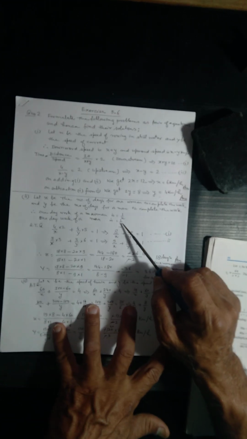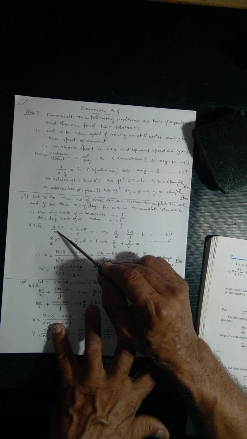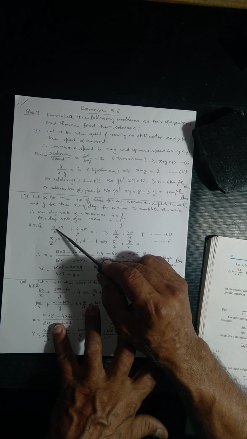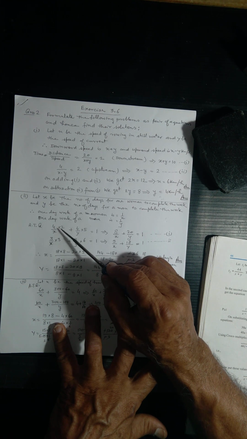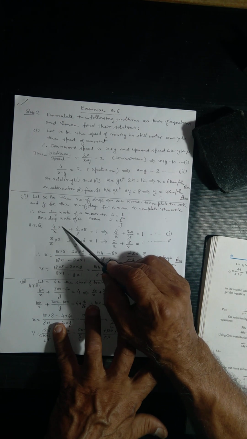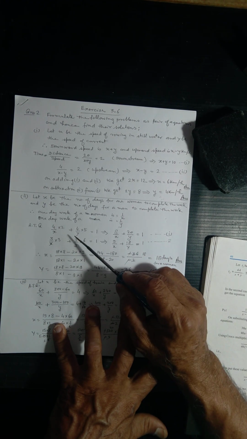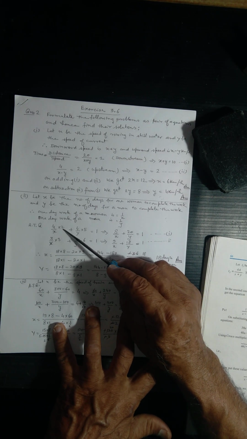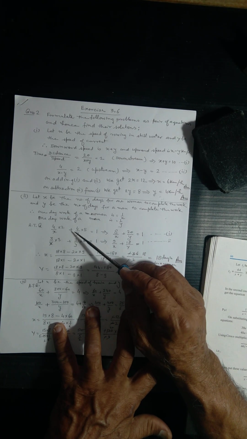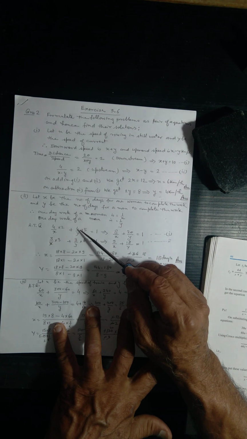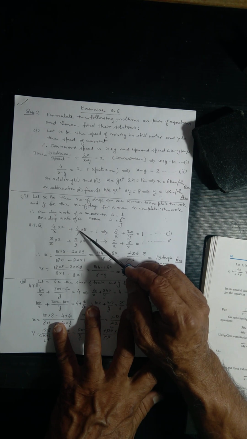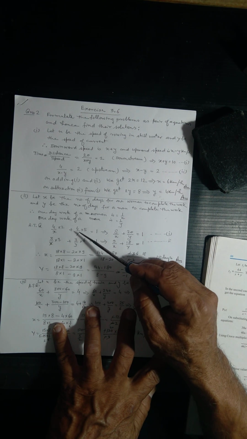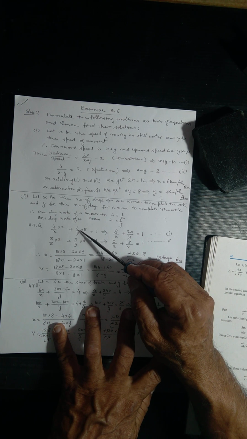So according to the question, 4 days work of one woman will be 4 upon x, and for 2 women it will be multiplied by 2, so 4 into 2 by x, plus for a man, that is 1 by y work in 1 day.